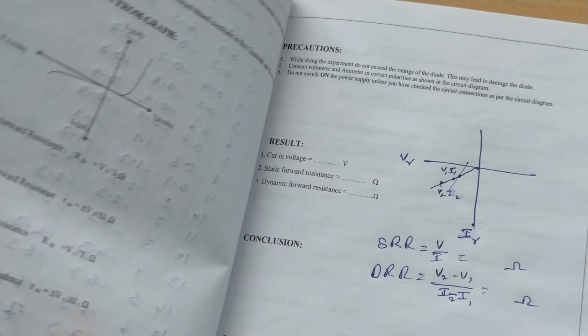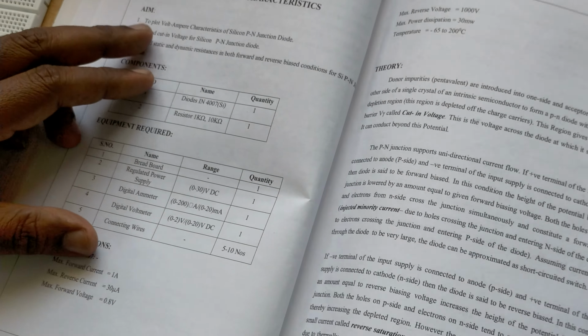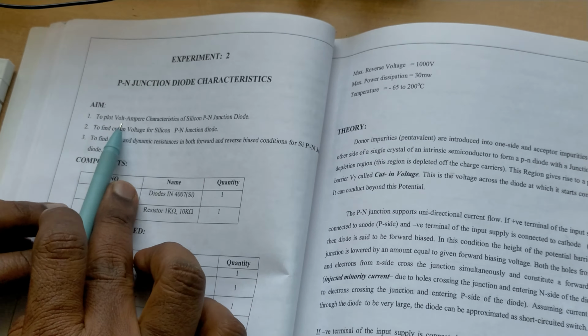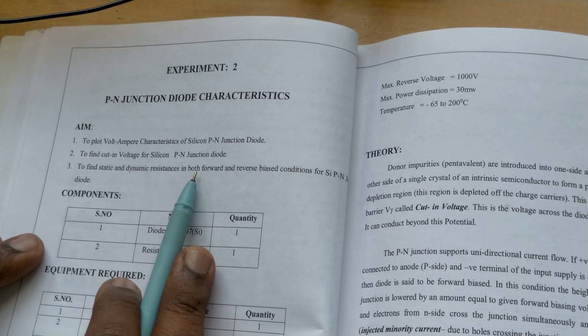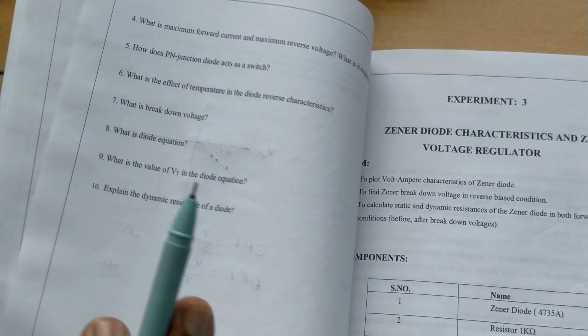So like this we are going to complete the entire experiment. We have plotted the VI characteristics, found the cut-in voltage in forward bias, and found the static and dynamic resistance for both forward and reverse bias. This is how we have proved the circuit.